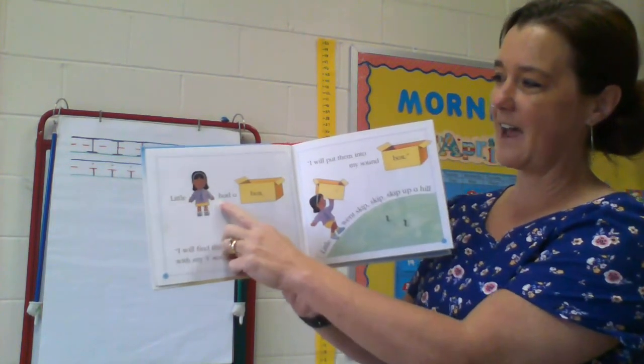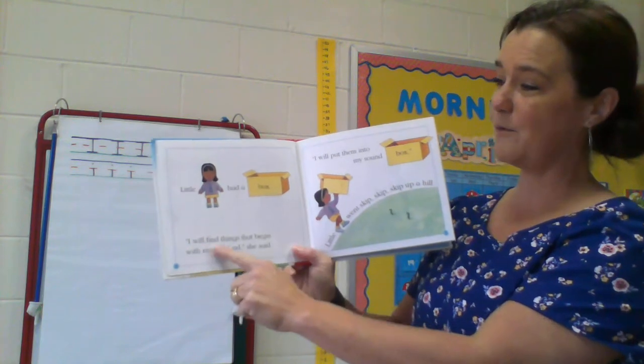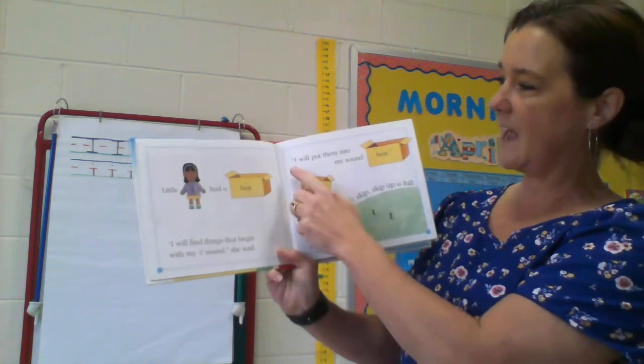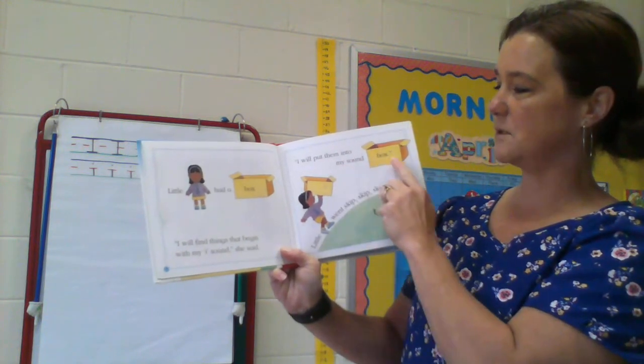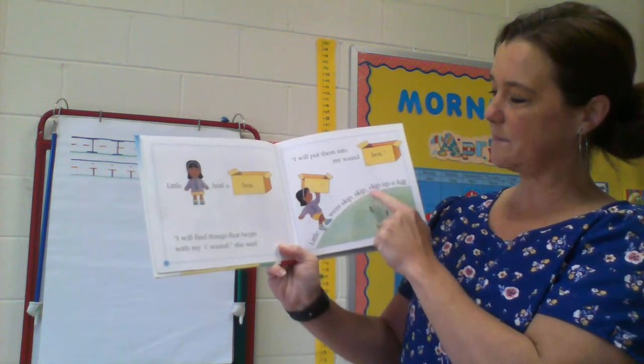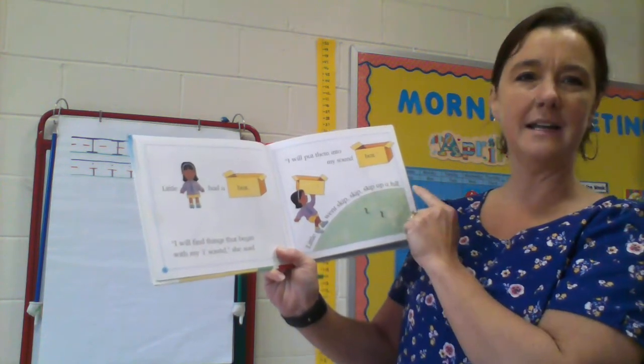Little I had a box. I will find things that begin with my I sound, she said, and I will put them into my sound box. Little I went skip, skip, skip up a hill.